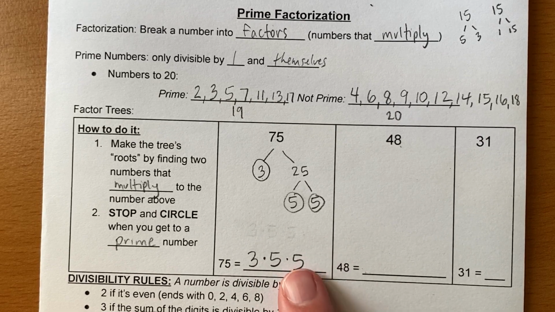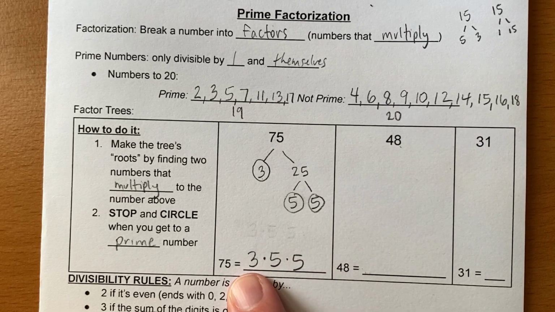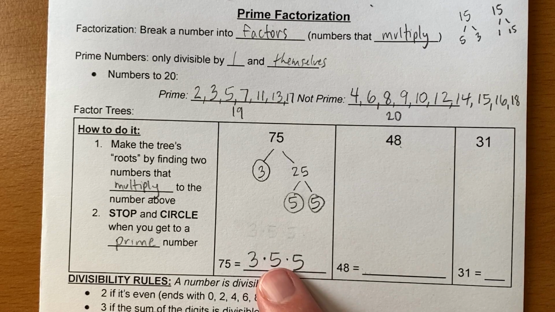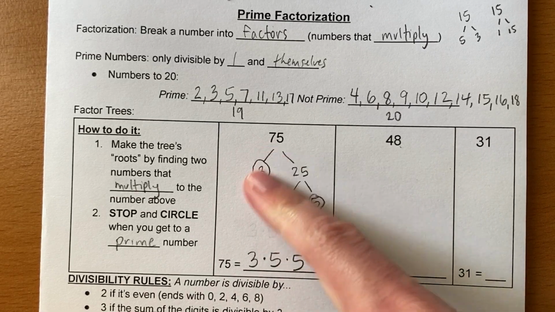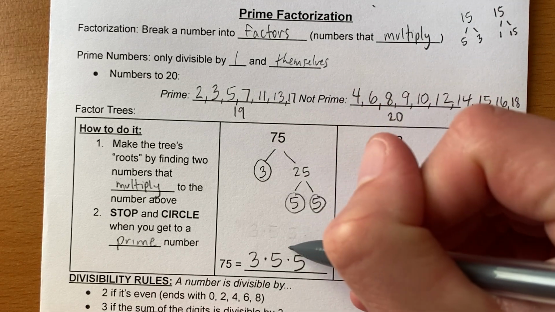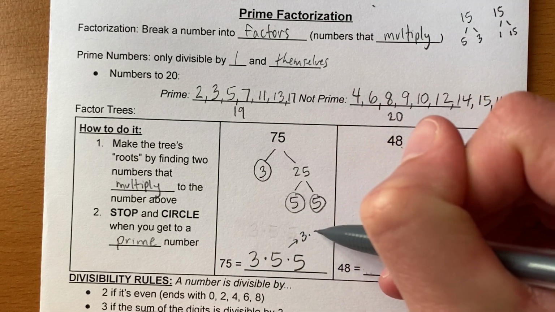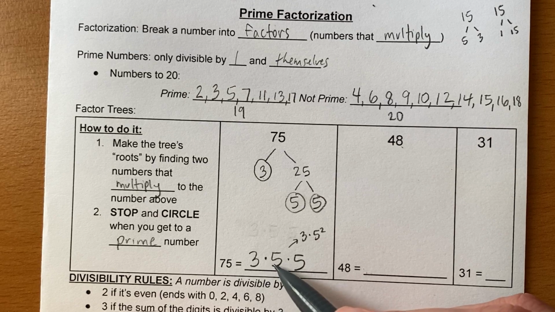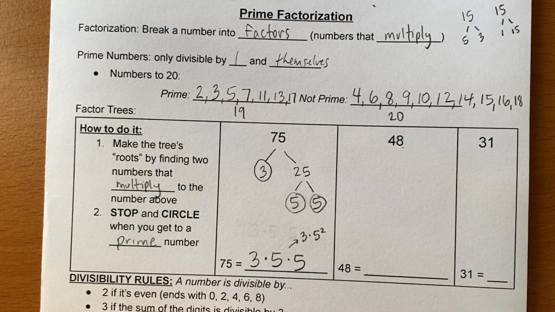I could multiply them in another order. 5 times 5 is 25, times 3 is 75. And I want to point out that had I factored and said 75 is 5 times 15 first, I would have ended with the same answer. Okay, you can also write this like this, 3 times 5 squared, right? That means 5 squared is the same as 5 times 5.